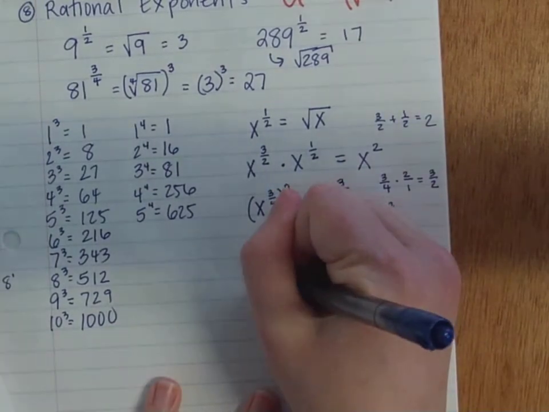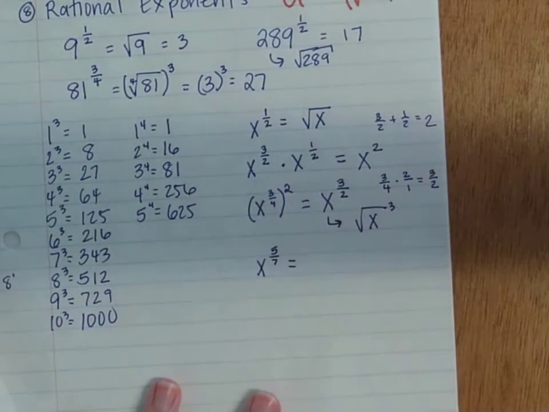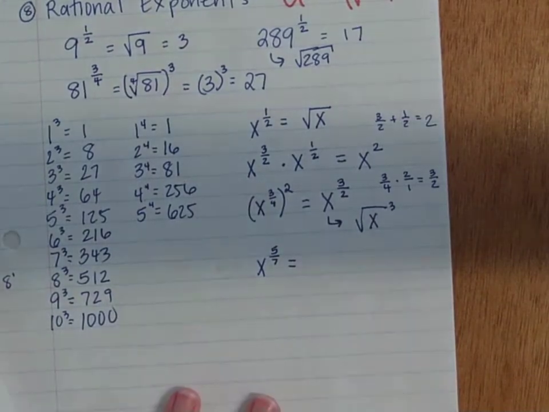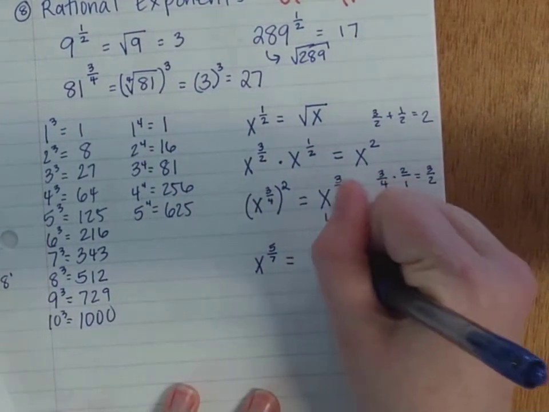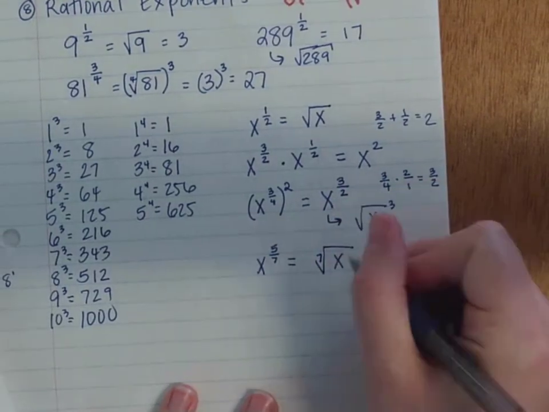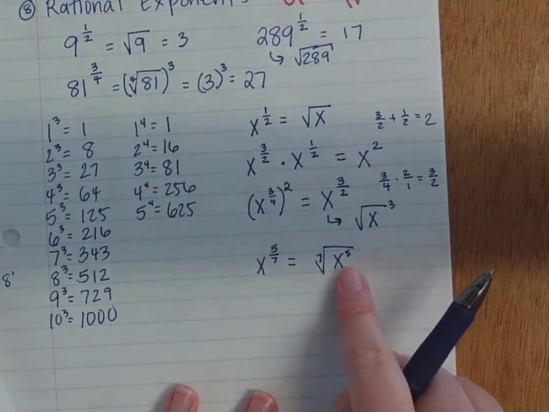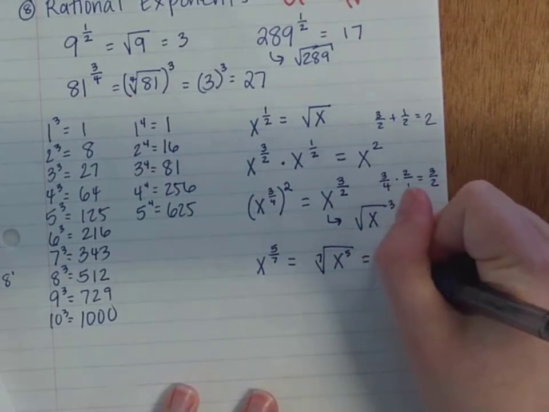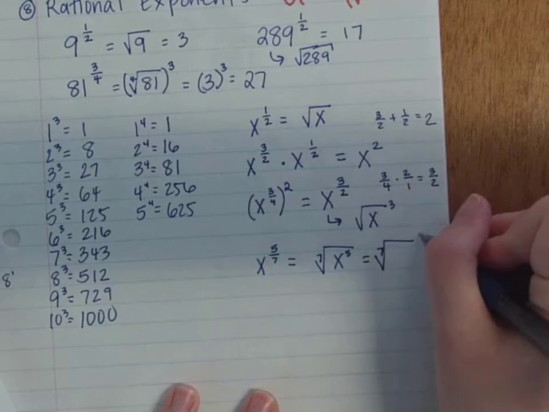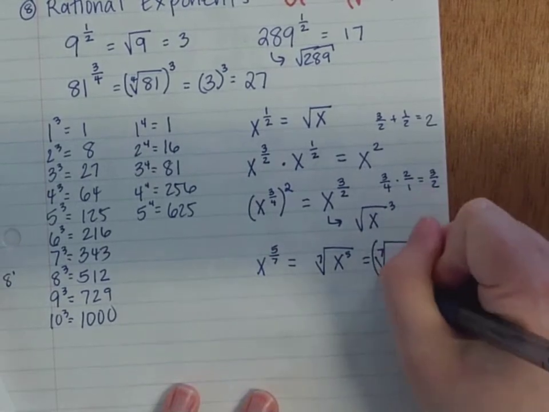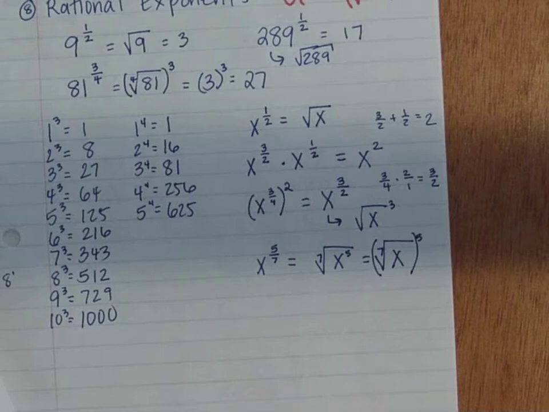What about just x to the 5/7? What's my root? 7 is the root, and the power is 5. And you can write that like this, with the power on the inside, or you can write it like this, with the power on the outside, in parentheses if you want. Because think about it, roots and their powers are opposites, like multiplication and division are opposites.